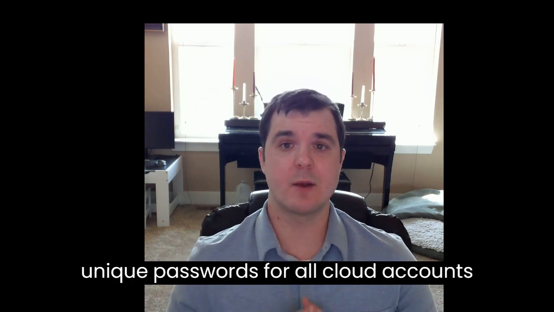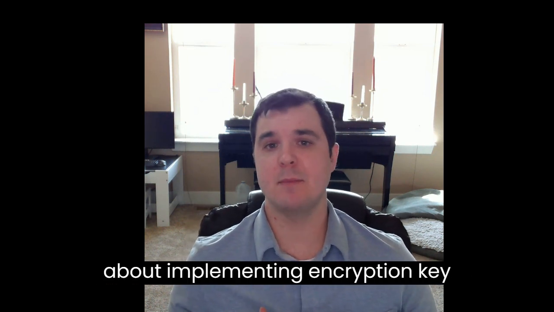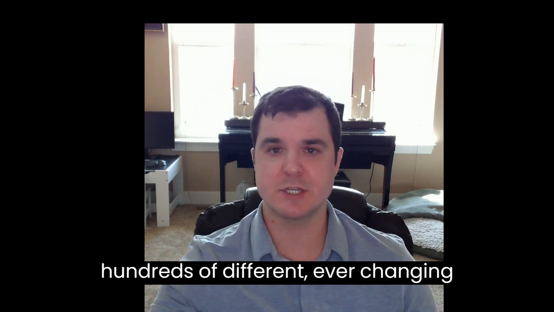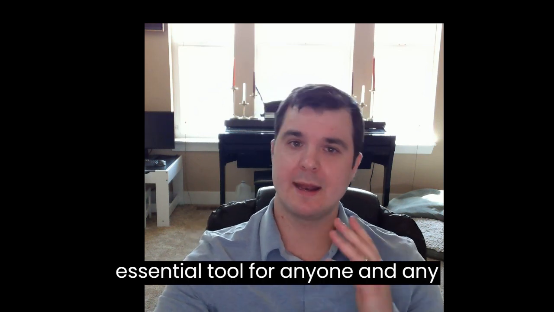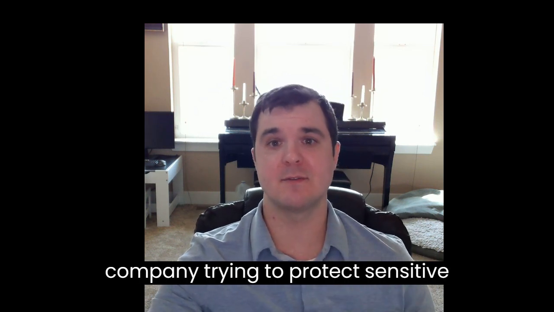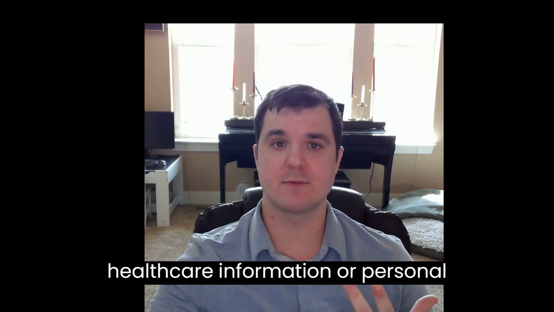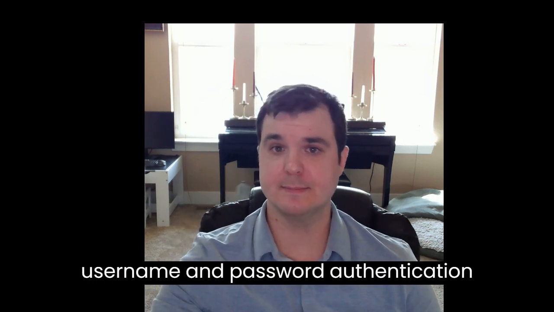1. Use strong and unique passwords for all cloud accounts and regularly change them. A great way to make sure all employees are staying up to date with password protocols is by implementing encryption key management software, which can take the headache out of trying to remember hundreds of different ever-changing passwords and should be considered an essential tool for anyone in any company trying to protect sensitive information, including financial data, healthcare information, or personal information.